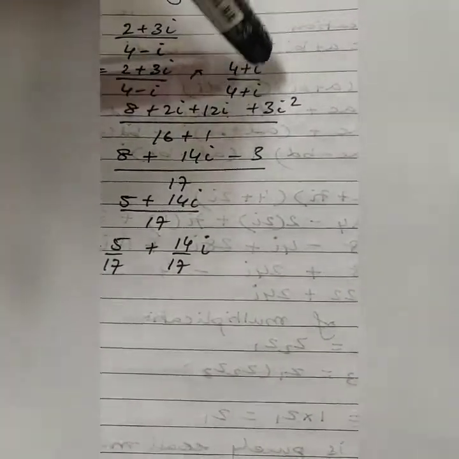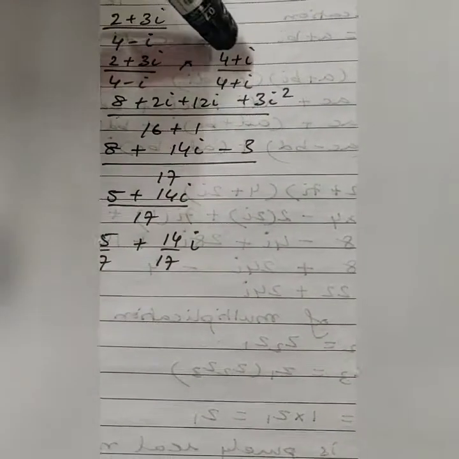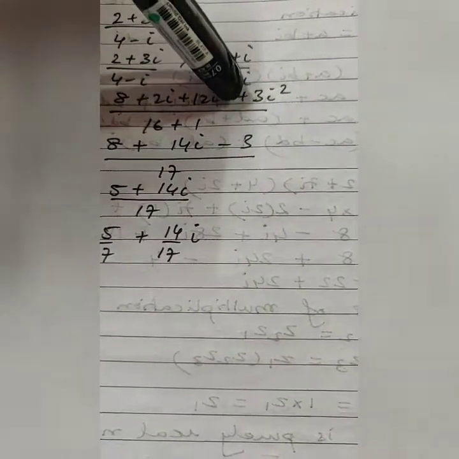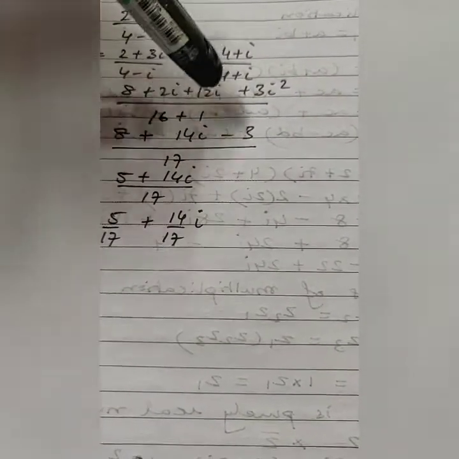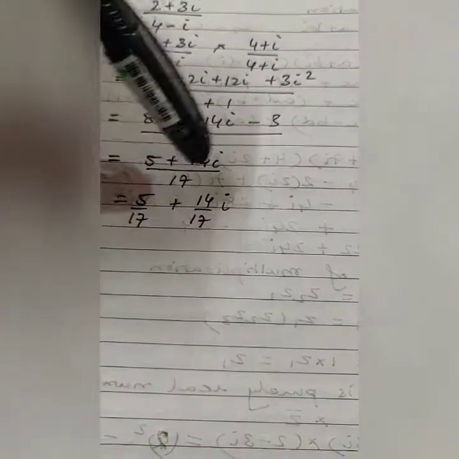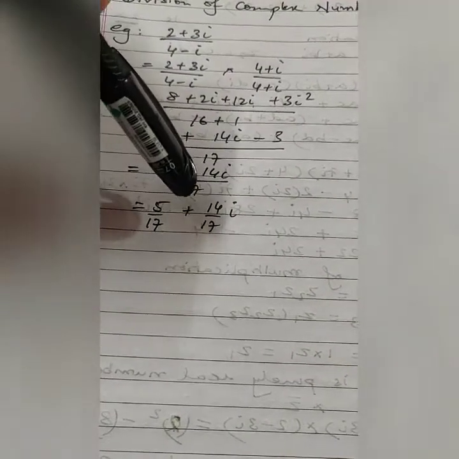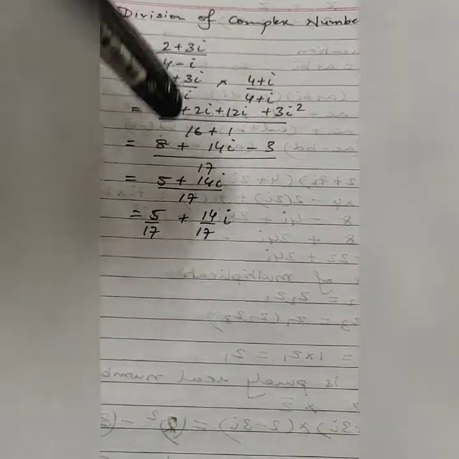What happens in the numerator? It is a multiplication of two complex numbers. So 2 into 4 is 8, 2 into i is 2i, 3i into 4 is 12i, 3i into i is 3i square, out of which the i square is minus 1. So this sign will become minus. So you'll have 8 minus 3 becoming 5 and 2i plus 12i becoming 14i. The whole thing is divided by 17, and now I know how to divide by 17. I simply split this up. So 5 by 17 plus 14 by 17 into i, you get the division of 2 plus 3i upon 4 minus i as 5 by 17 plus 14 by 17i, meaning that the division of two complex numbers is also a complex number.